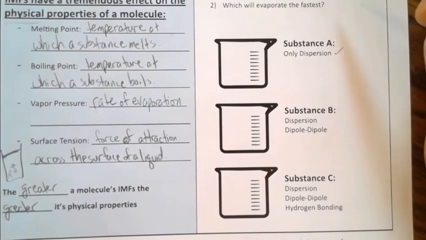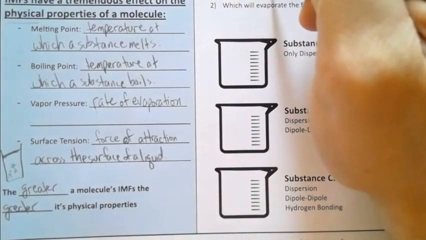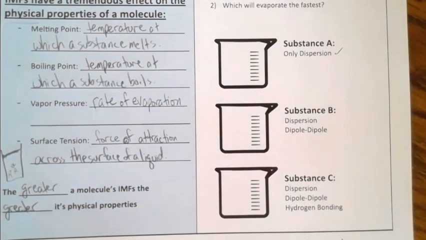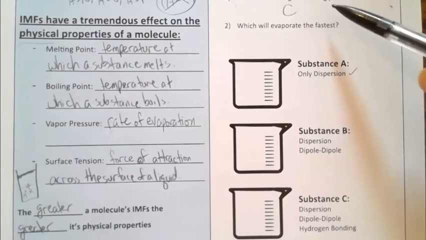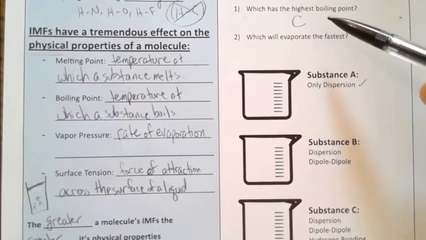So in terms of the highest boiling point, substance C by far is going to require the greatest overall energy to overcome that force of attraction and turn this liquid into a gas or to boil it. Oops, I keep missing the camera there.